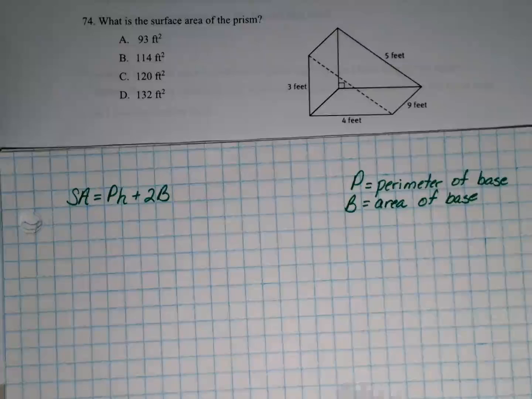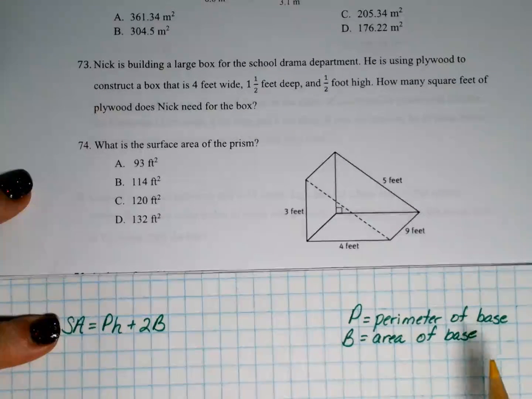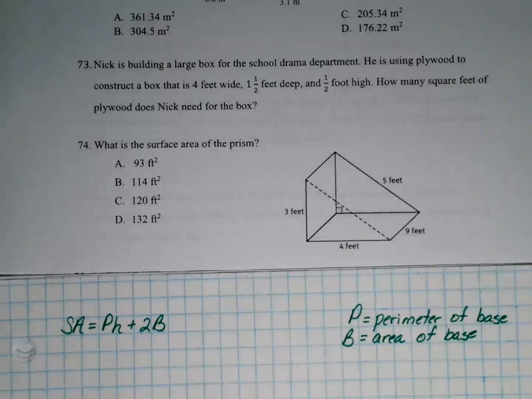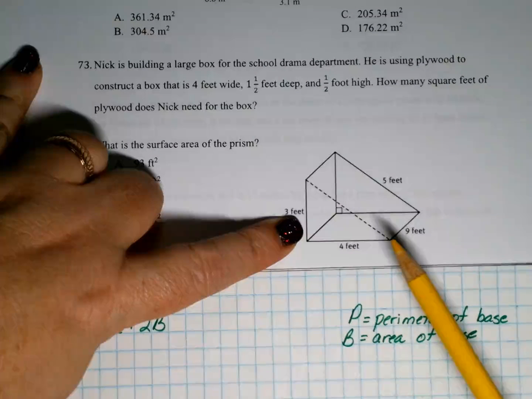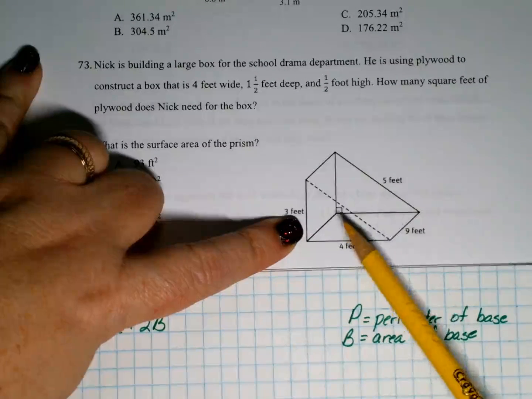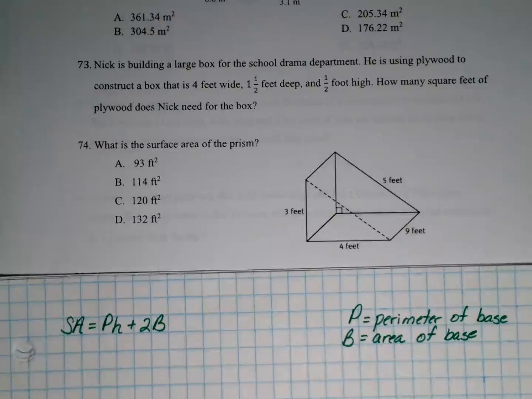All right. So for this prism right here, what is our base shape? What's the base of a prism? Well, this is a triangular prism. This is a triangular prism, right? Because it's got triangles on the top and bottom and rectangles all the way around. The rectangles all the way around are what make a prism a prism.